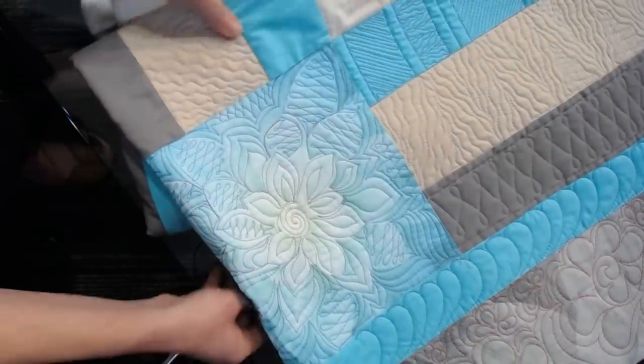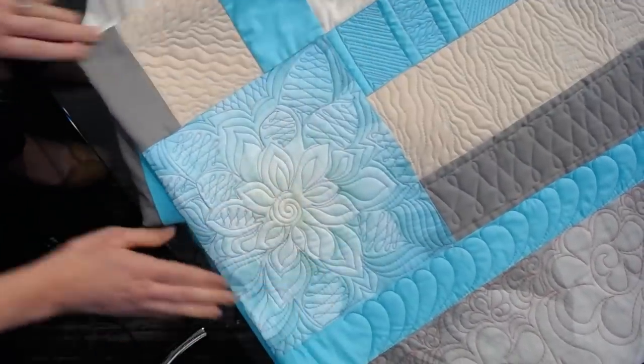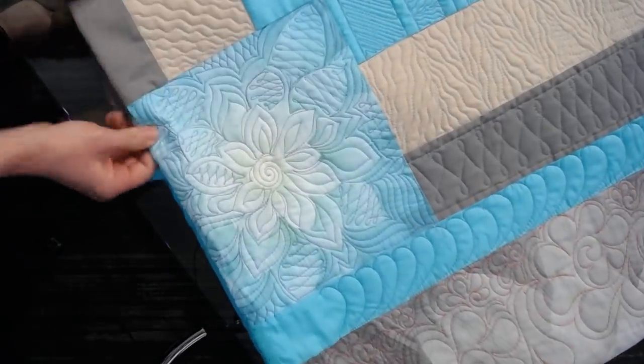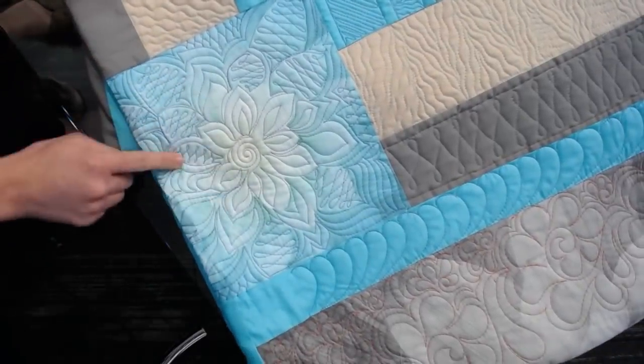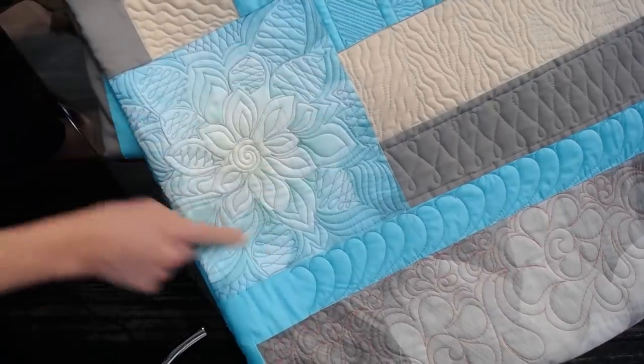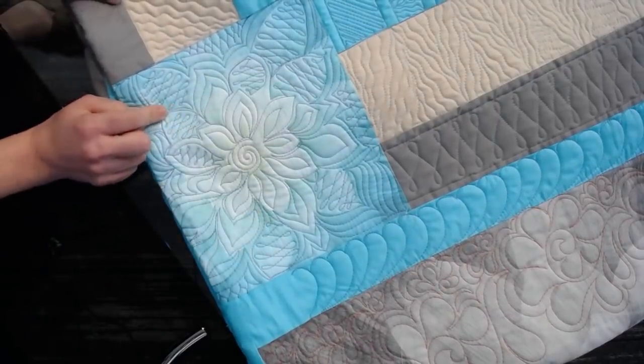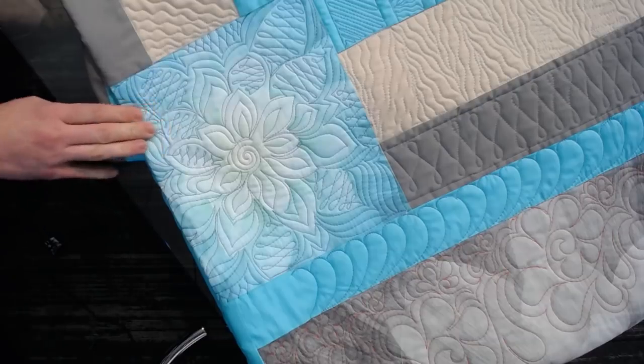Then we saw how to do double wishbones, which was also a fun effect, and how to return back to where we started. And then we talked about using the wishbones as a filler. In the blue floral panel, I used the wishbones to create that effect.